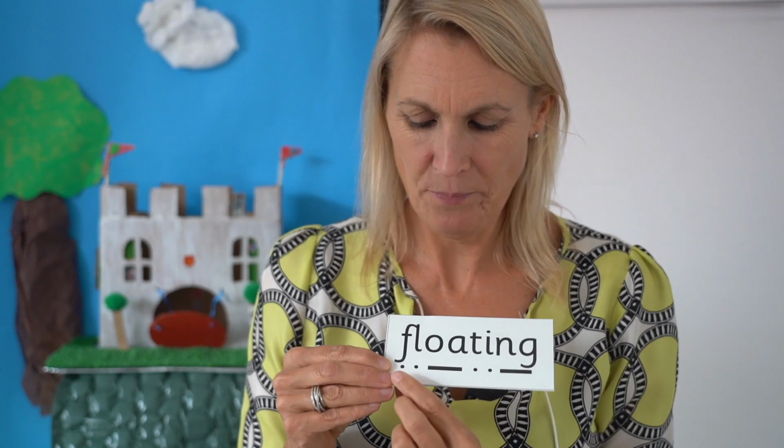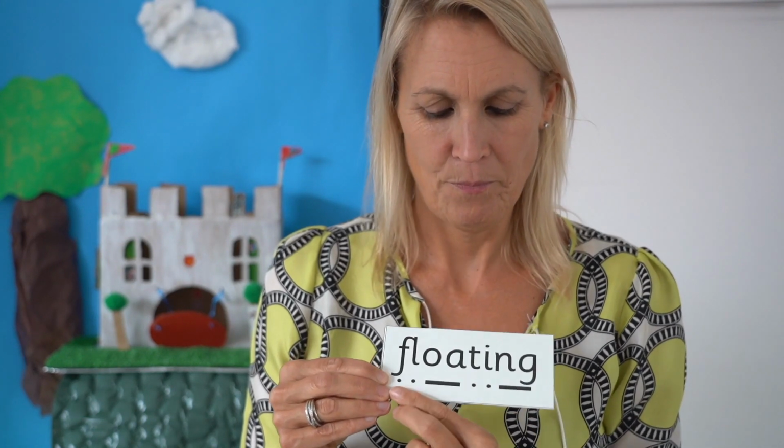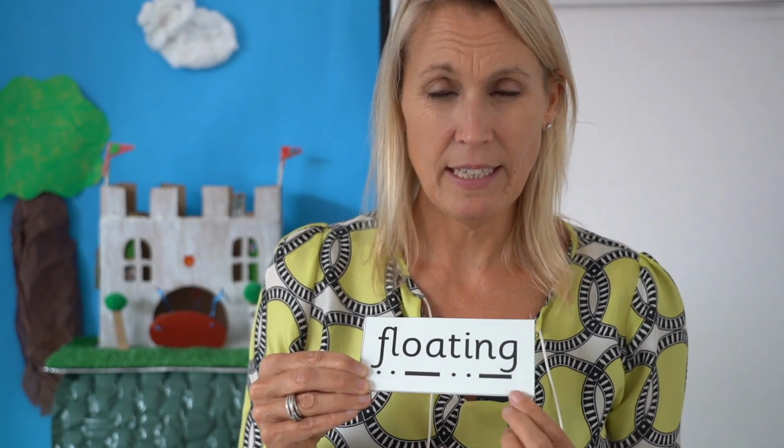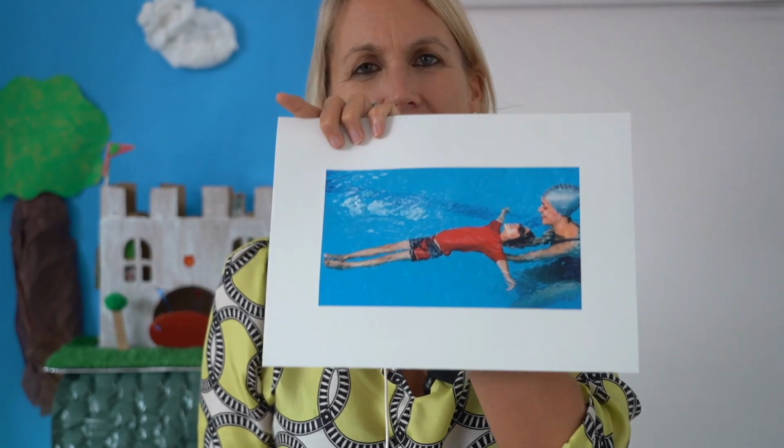Have a look at this one. Read each sound, then blend. It's longer again, so we'll chunk it. Ready? Read it with me. Float, float, ing, floating. I like floating in the swimming pool. Do you remember this person having a lovely, relaxing time floating in the pool?